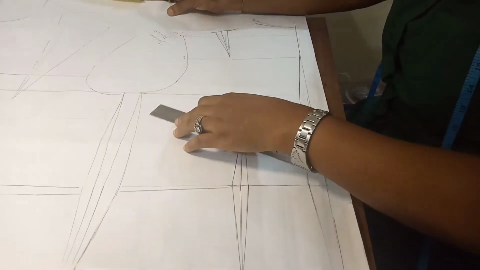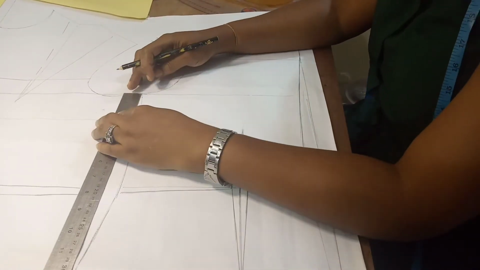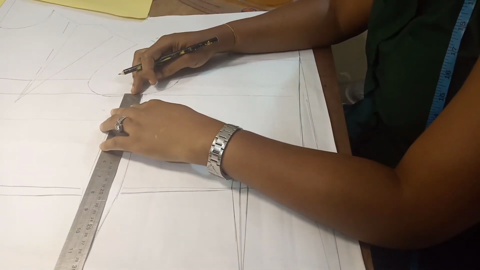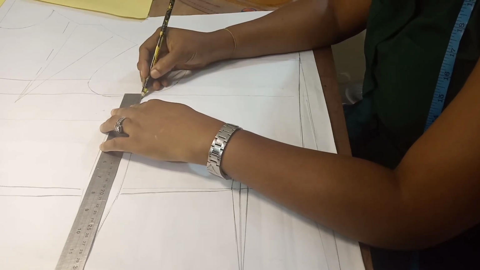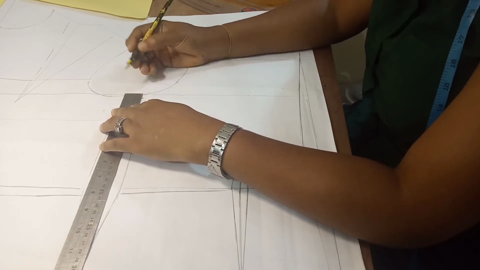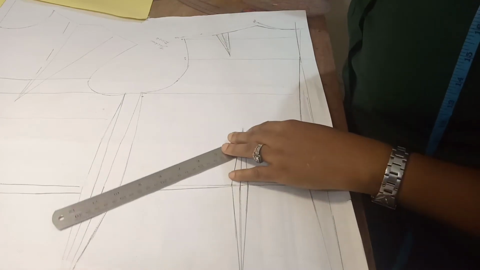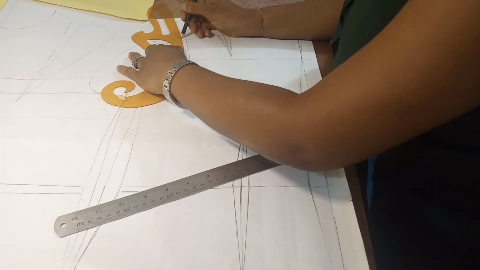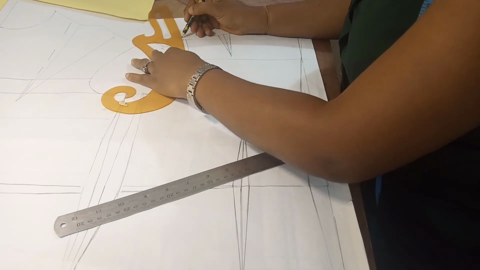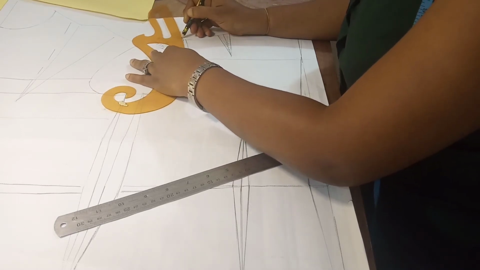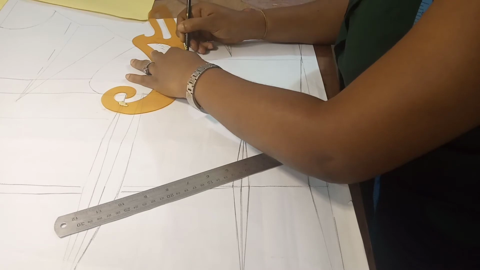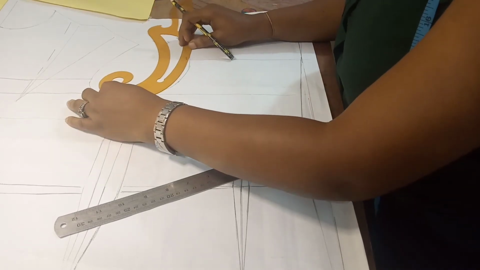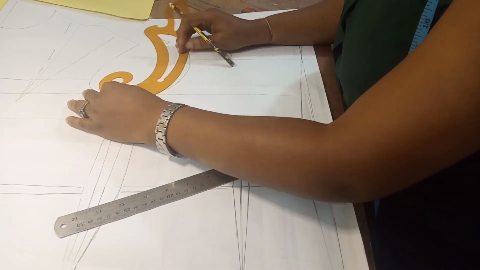Then I'll come down at the UP. I'm going to mark 1 cm down. Then I'm going to redraw my armhole. So this is now my new armhole. From my new points, my new SP, I'll connect to my back line. Then I'll redraw my armhole. It's now a bigger armhole.